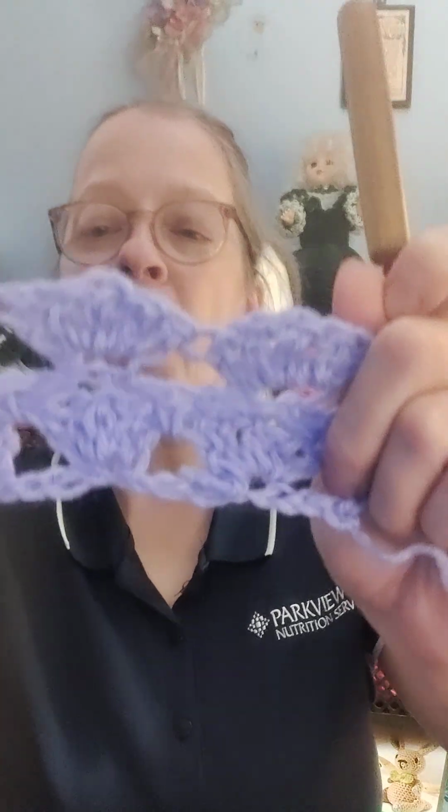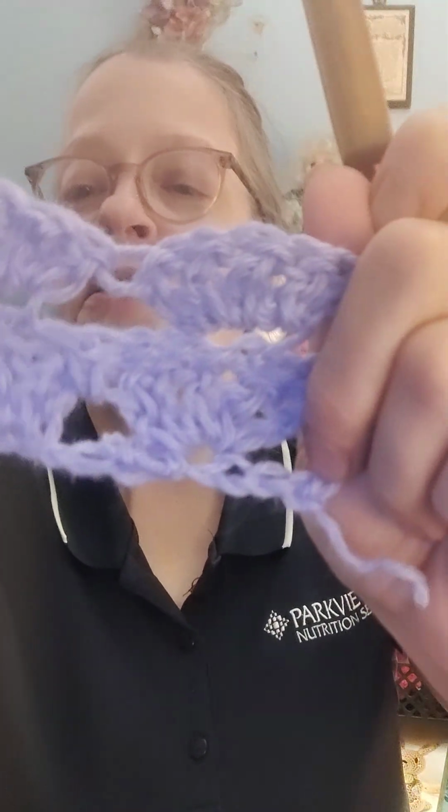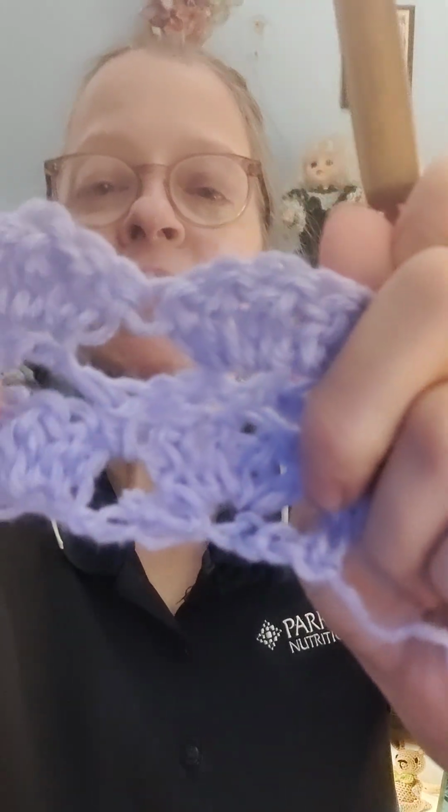So I'm going to put a double crochet here in this last single. That's the end of row 3. And that's all there is to this pattern. It's a simple little pattern. You've got shells, and then you've got the single crochets with the chain 5s.